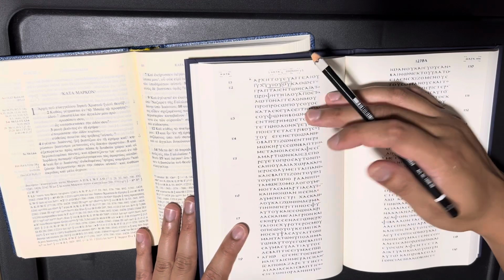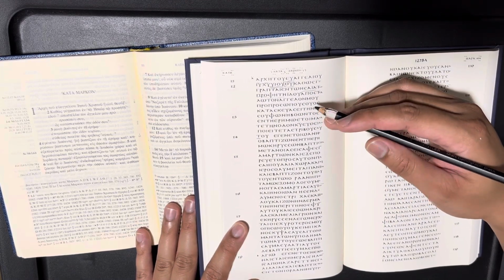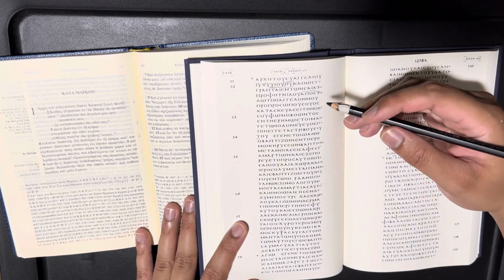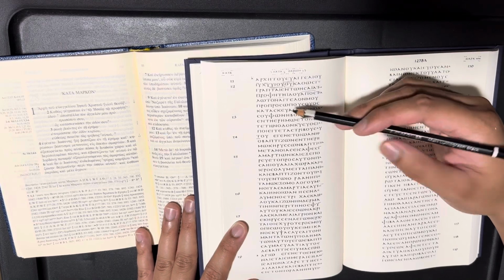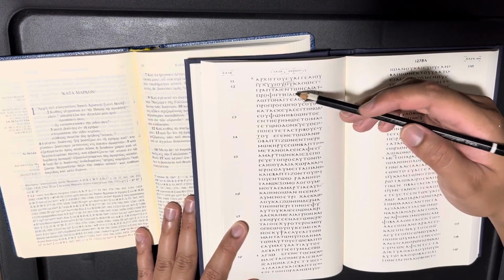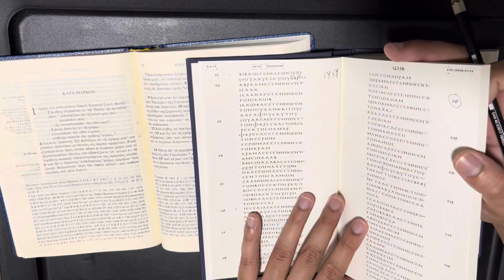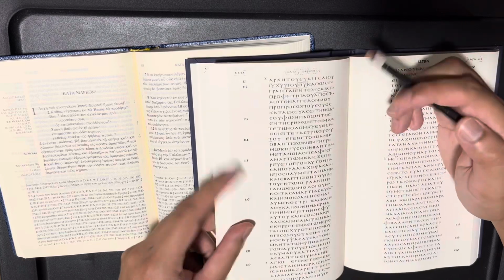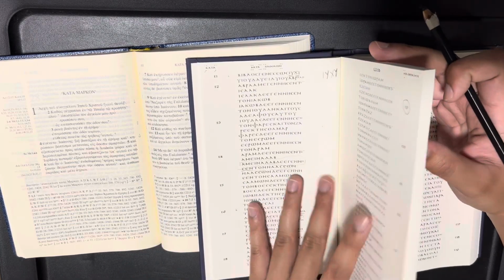Western manuscripts are prone to harmonization, and Vaticanus is a Western text, and so most probably scribes have harmonized this with the other parts of the gospel, right? So yeah.